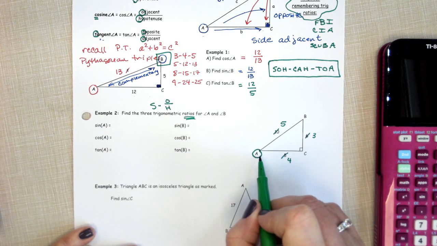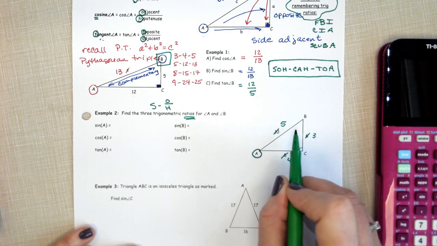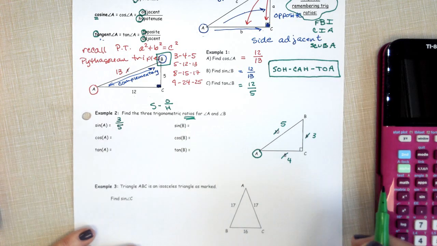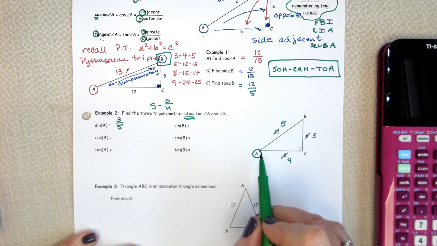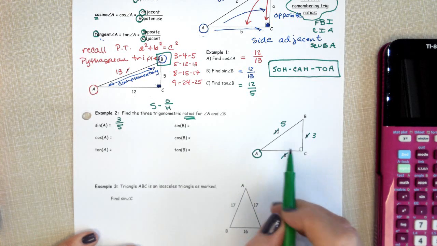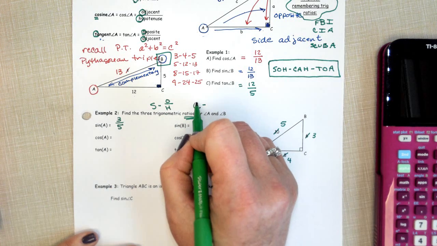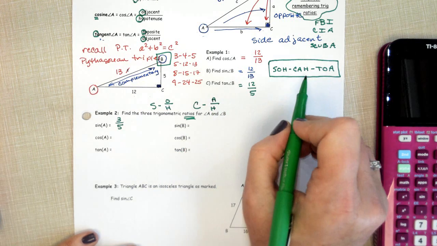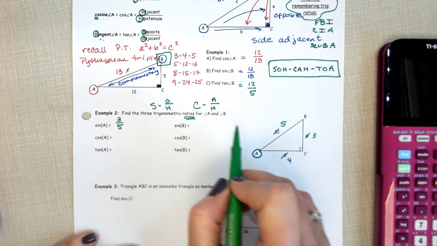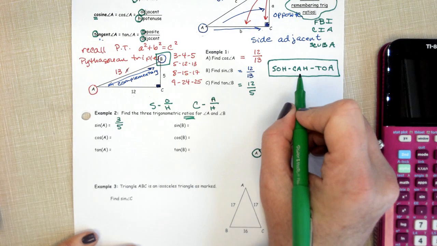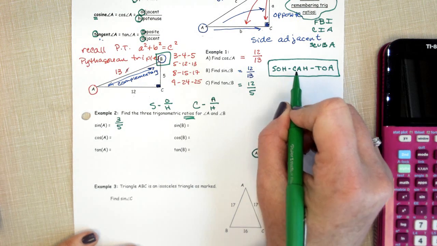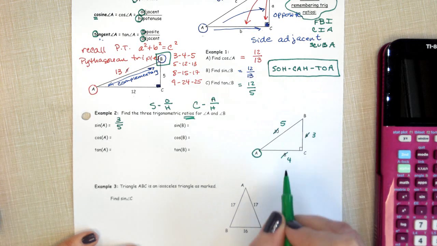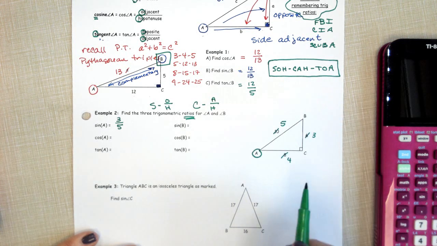Okay, so the sine of A is opposite over hypotenuse, 3 over 5. The cosine of A is adjacent over hypotenuse. So it's just another way to see that acronym. Maybe that'll help you. I just want you to understand the sine, cosine, tangent, and then the opposite, adjacent, and hypotenuse.